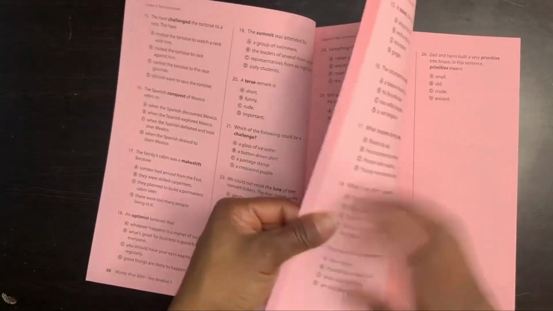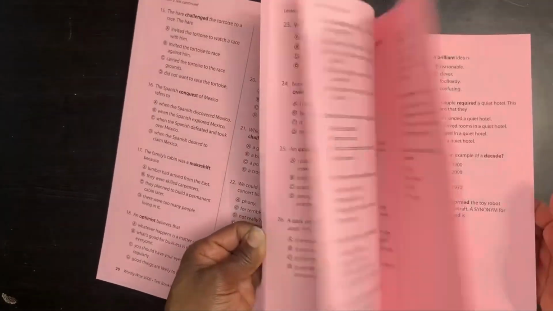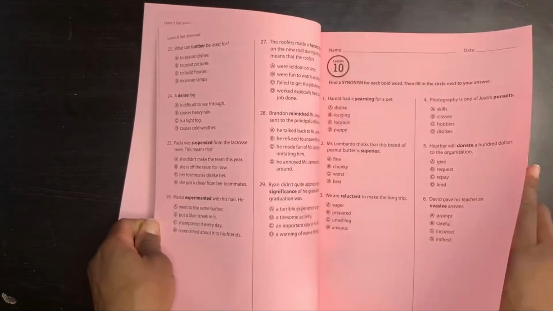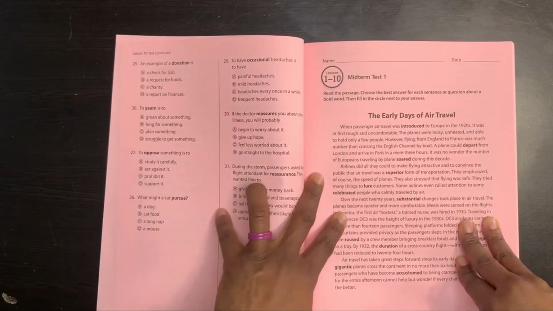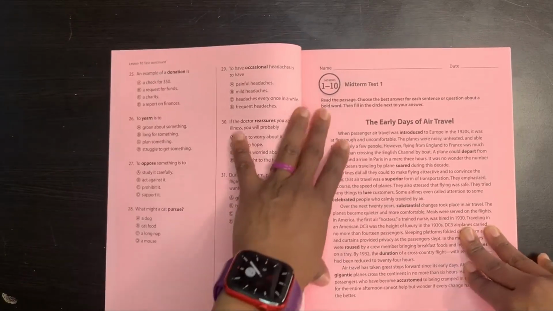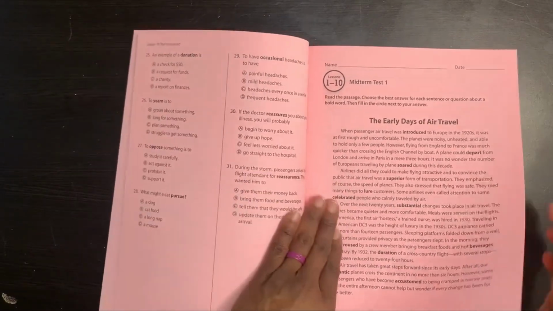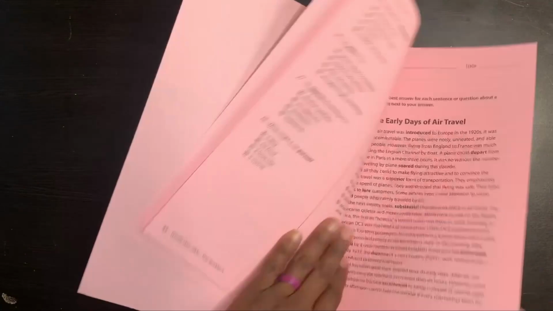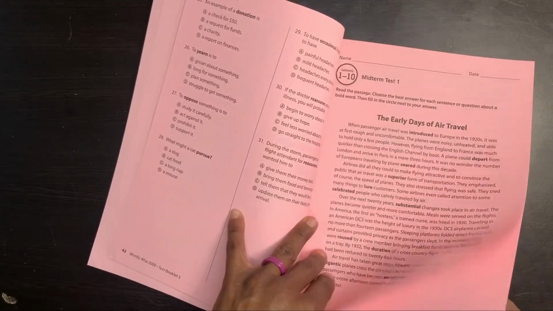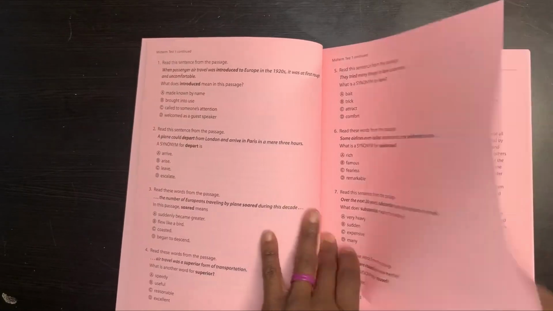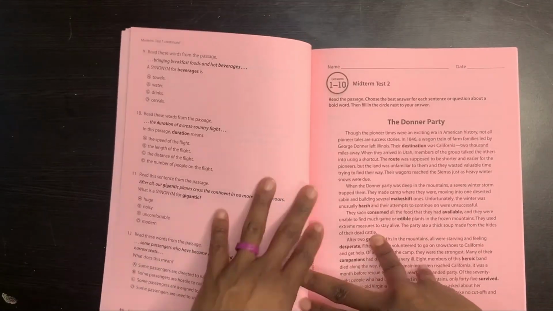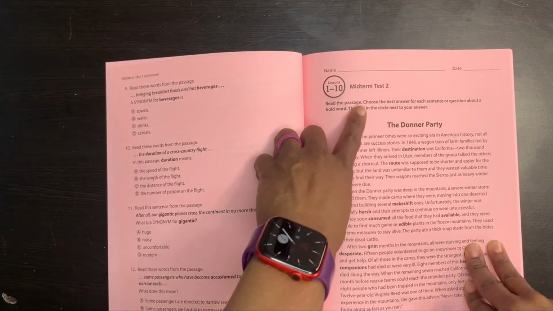You go all the way through, and once you get to lesson number 10, this is your midterm. So in the midterm, this covers lessons 1 through 10. They will have a passage. I skipped a page. They'll have a passage, and then they will answer questions. There are 12 questions. Then they have midterm test number 2.